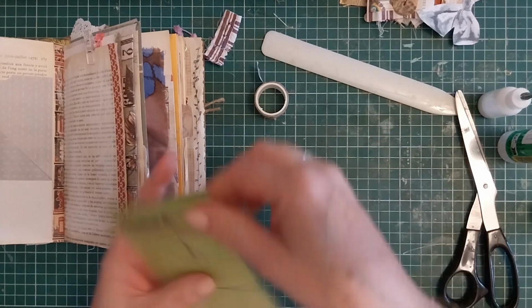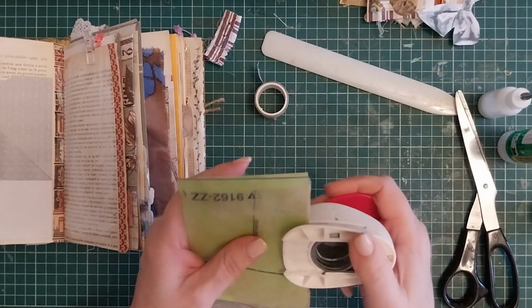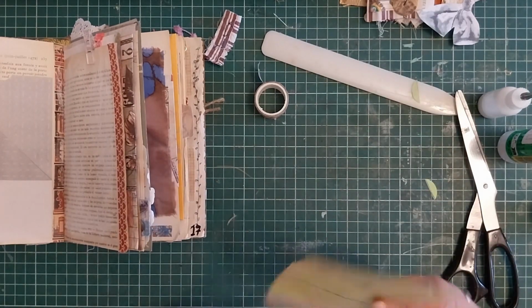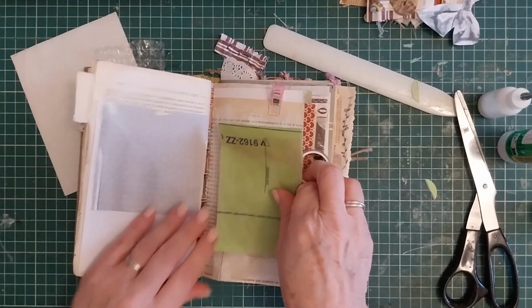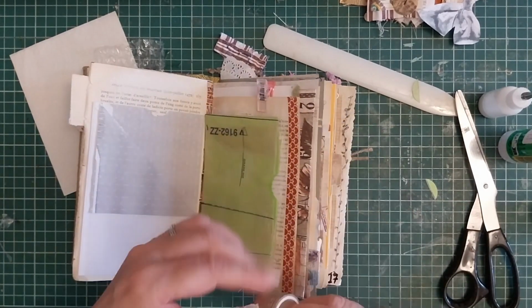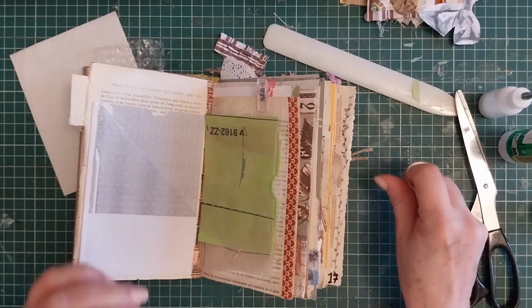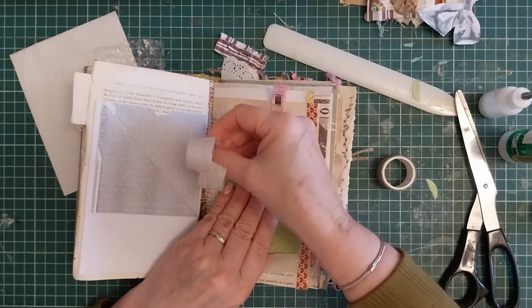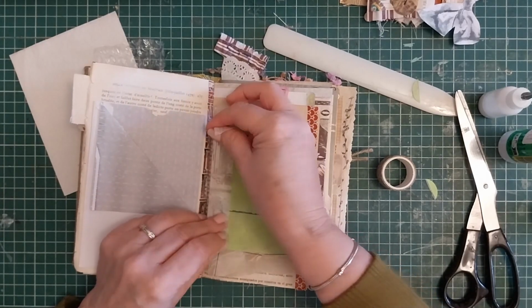Some tape. I'm just going to see if it will let us, yes, do a little. Right, so we'll move that over there.